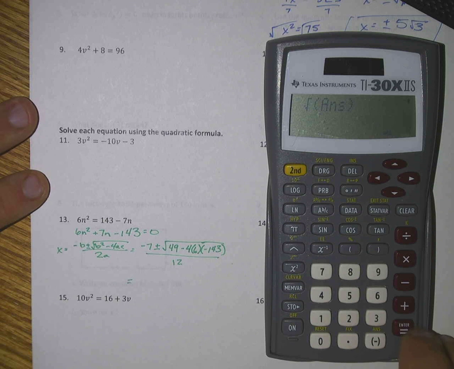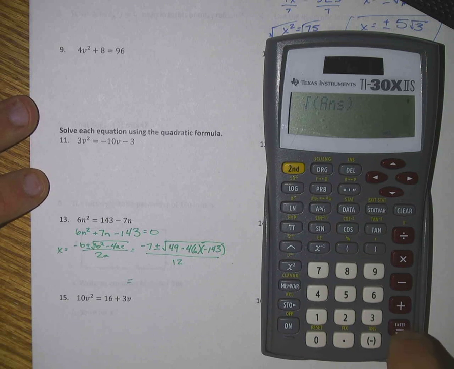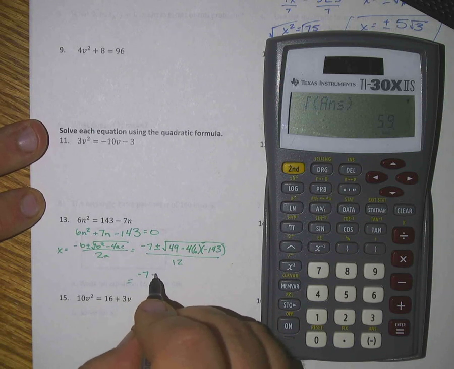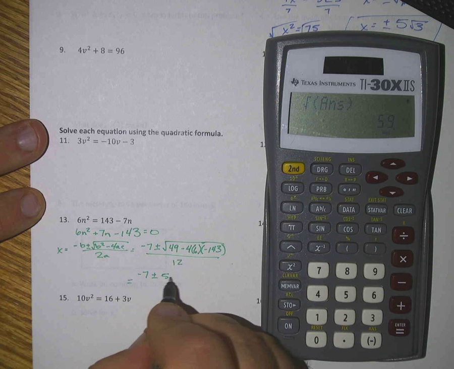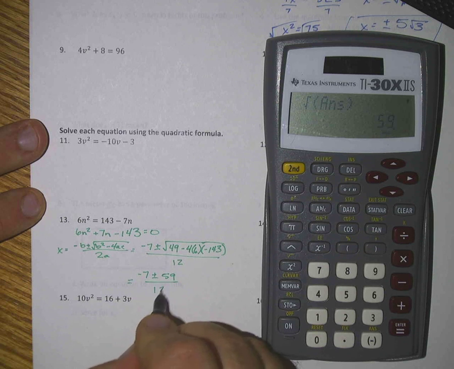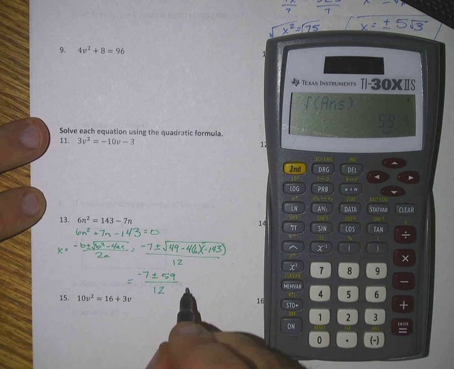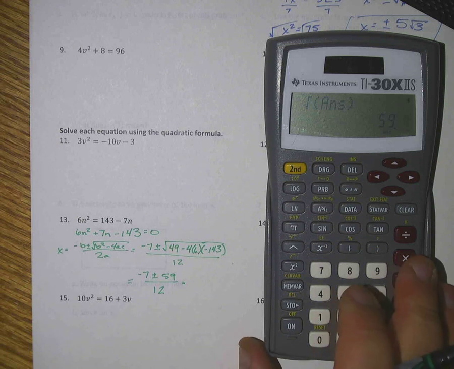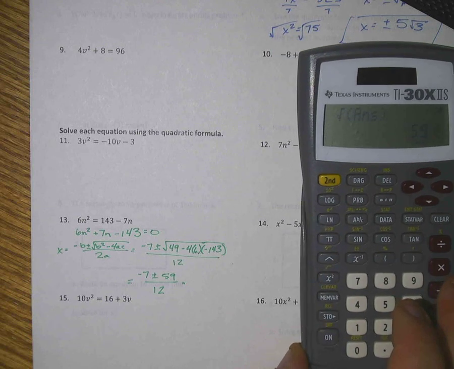That's a little trick with the calculator: plug in what you just got as an answer. And it gives me 59. So really what we have here is negative 7 plus or minus 59 over 12. That's one of those cool answers, because what ended up being under the square root was a perfect square. A very big perfect square, but still a perfect square.